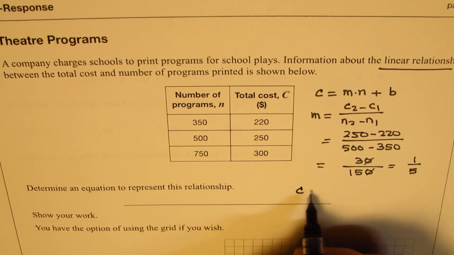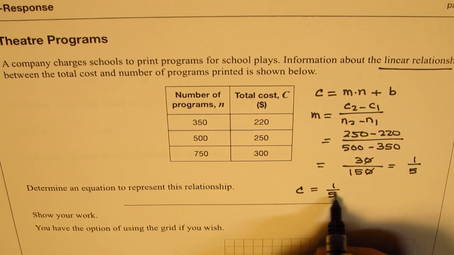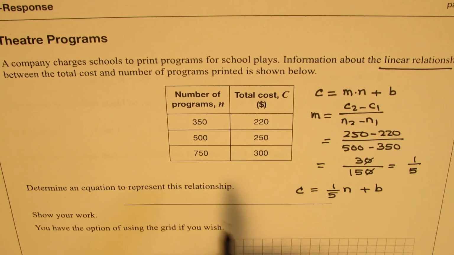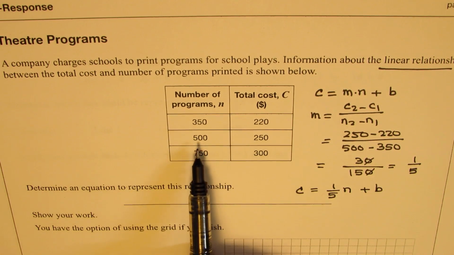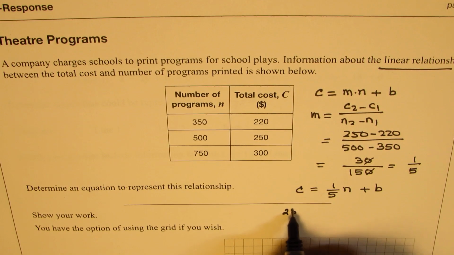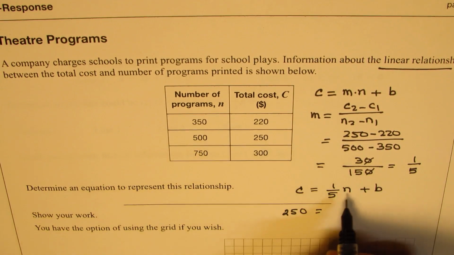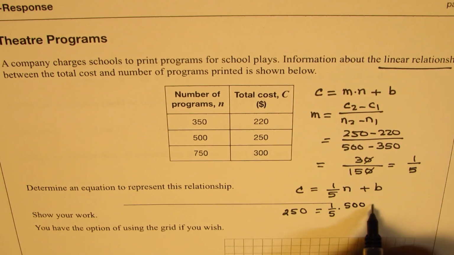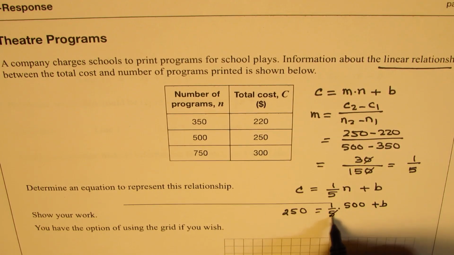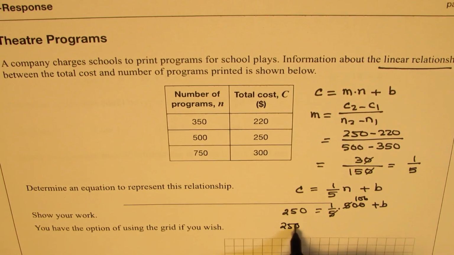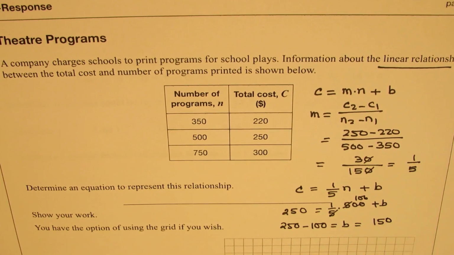So we can write the equation as c equals 1 over 5n plus b. To find the value of b, we can take one of these points. So let's take 500 and 250. So cost is 250, so I'll substitute 250 here and 500 for n. So 1 over 5 times 500 plus b, right? So this goes 100 times. So we have 250 minus 100 equals b, which is clearly 150.